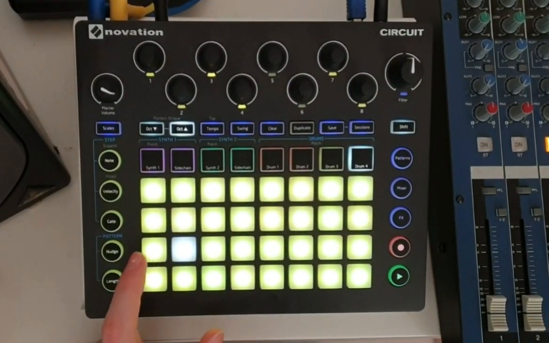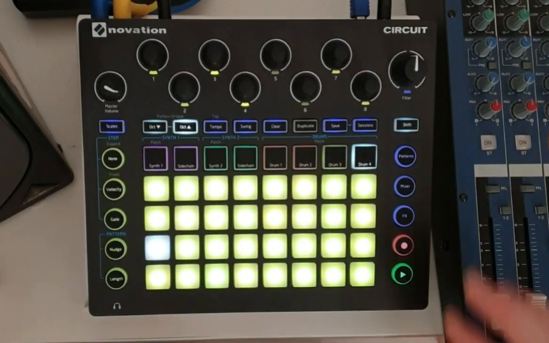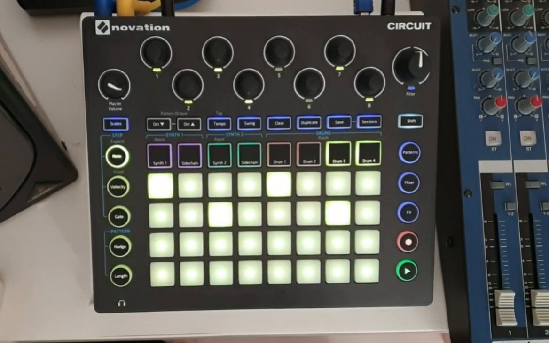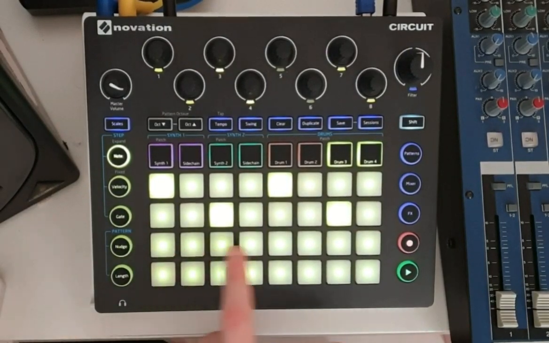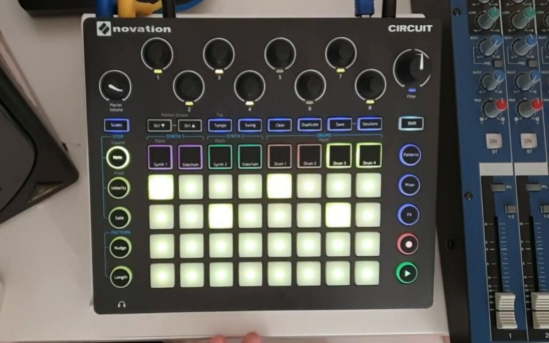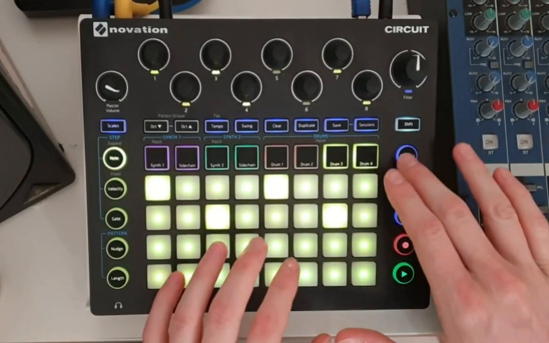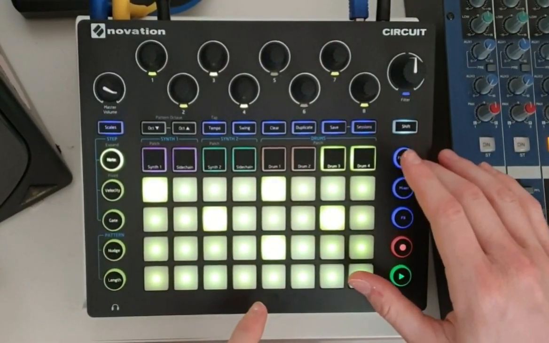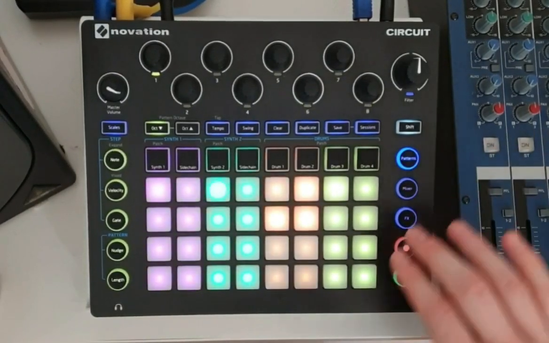Alright, let's go for that. Go back to note, and because I don't really plan on changing that sample, I can just put it into the step sequence or wherever I want. So if I'm on the first bar, let's put it here, and just have a listen to how that sounds across the two bars.